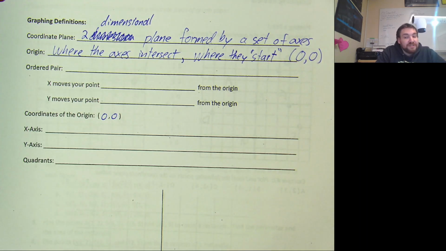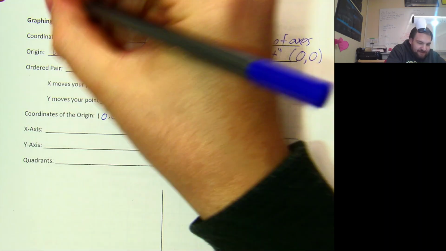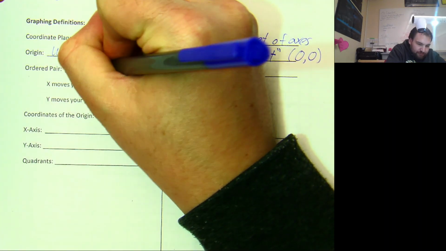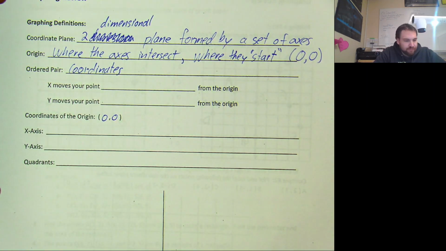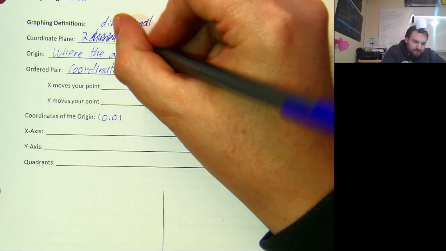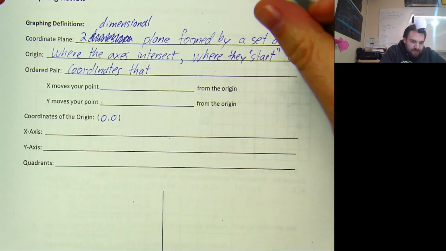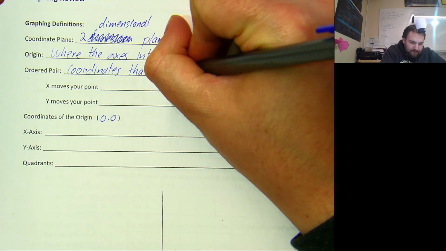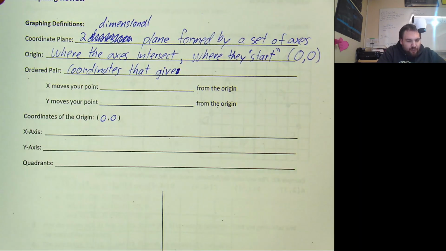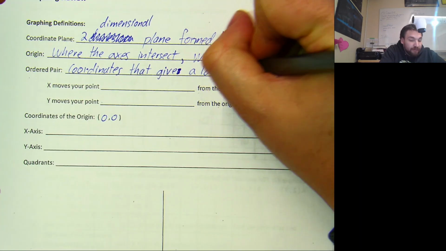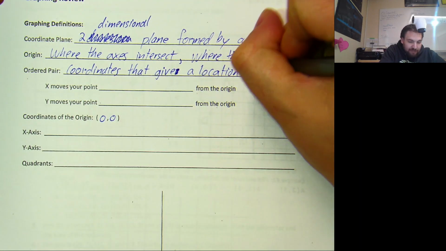An ordered pair. What is an ordered pair? Coordinates, yes. What do the coordinates do? Sure, yeah. Actually, this should say, I'll say it this way, coordinates that give a location in the plane.